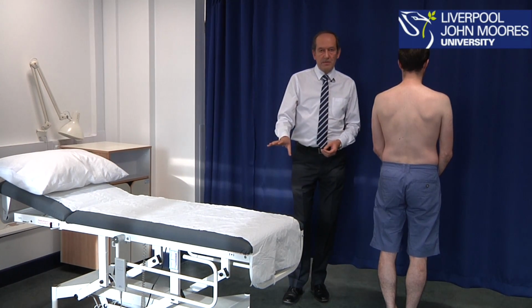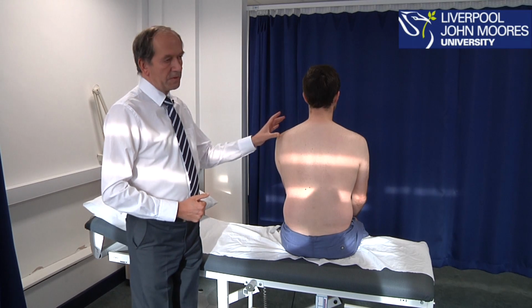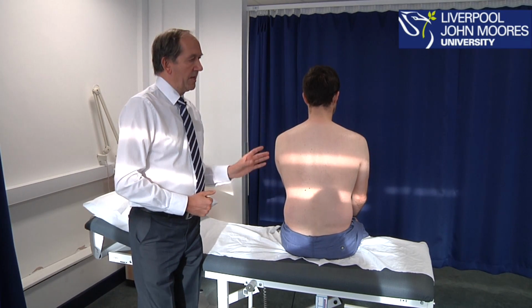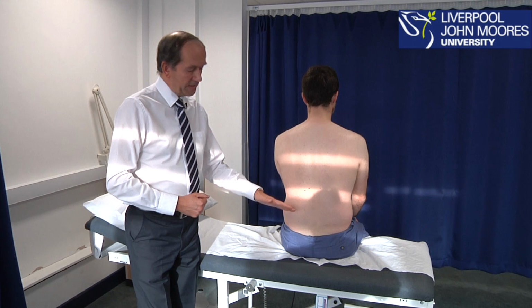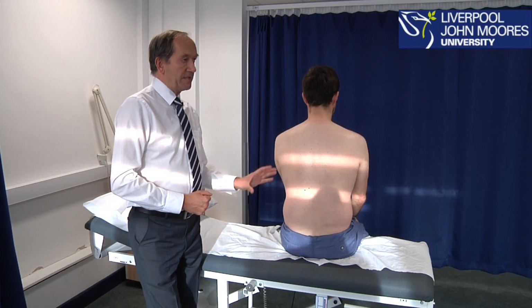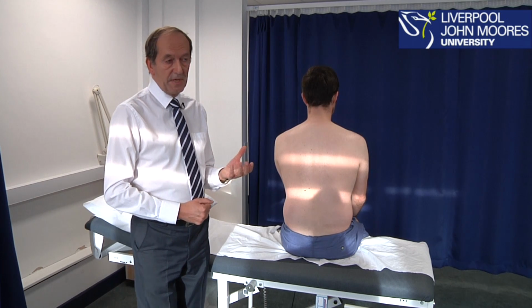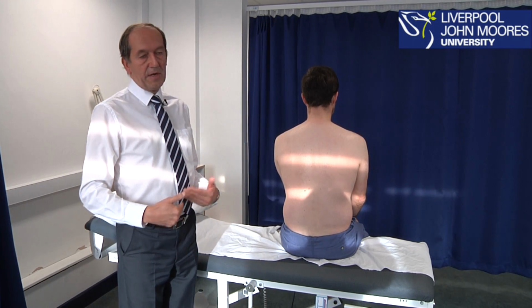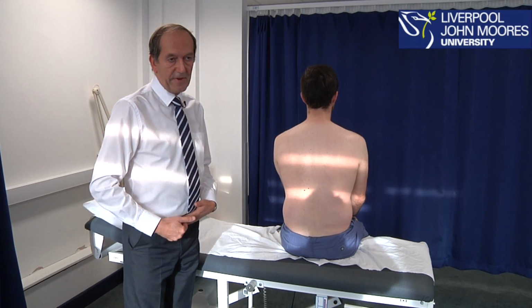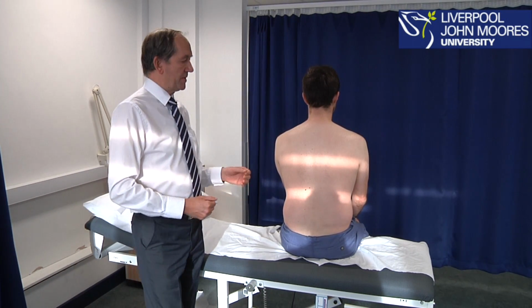Right, we're now going to examine him on the plinth here. What we're going to do now is just do some lumbar spine movements with him in a sitting position. The reason for this is that in a seated position, this stabilizes the pelvis and takes out pelvic and hip movements, which you may find, rather than being lumbar movements, could well be, certainly in flexion, the hip that is giving you the flexion rather than the lumbar spine.